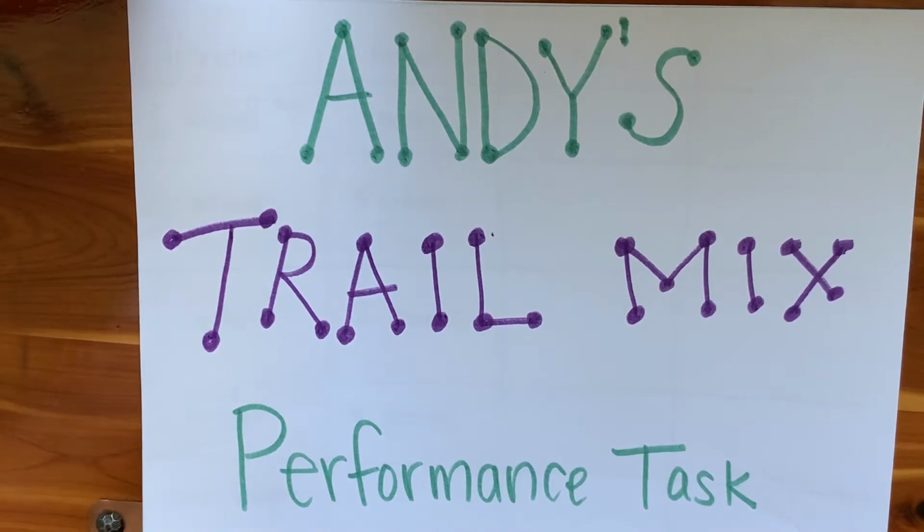So hopefully you've been able to pause the video and gather your materials for today. I'm going to ask you to pull up part 3 of the performance task and look at it with me while I explain it. Part 3 says, the table below shows how much 1/24 of a cup of each ingredient weighs.